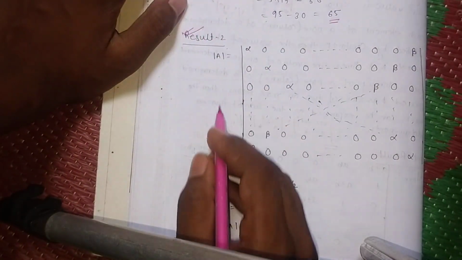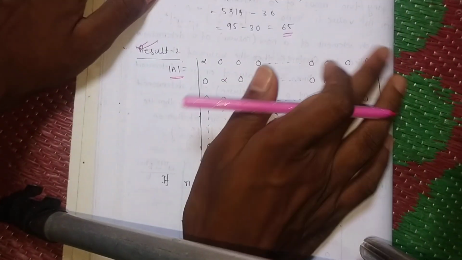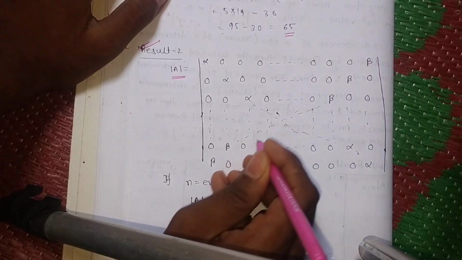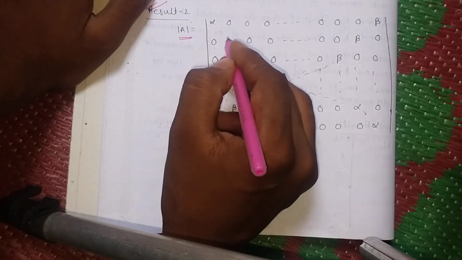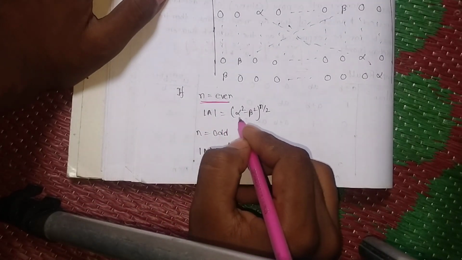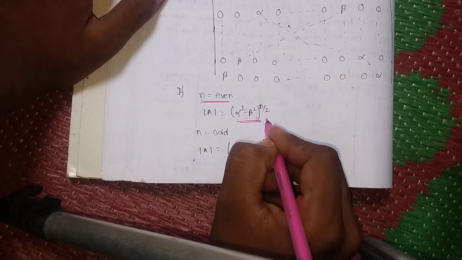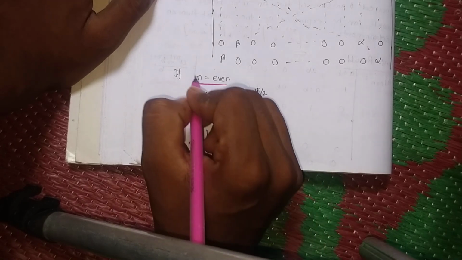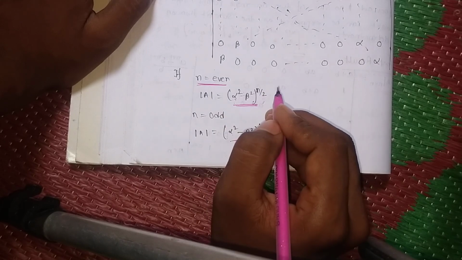Next result, this is also important for CS and NET purposes. If the determinant of A looks like this, where in the principal diagonal all the elements are alpha and off the diagonal all the elements are beta, then what is the determinant of this matrix? It is an n cross n matrix, but we don't know whether n is even or odd. For n even, the determinant of A is equal to alpha square minus beta square to the power n by 2, and if it is odd then alpha square minus beta square to the power n minus 1 by 2. If it is even, then n by 2, because you have to divide by 2. If it is not even, how can you divide? You have to remember it this way.